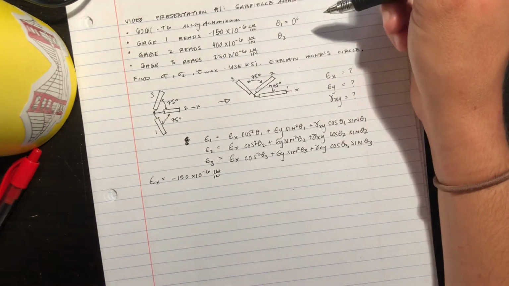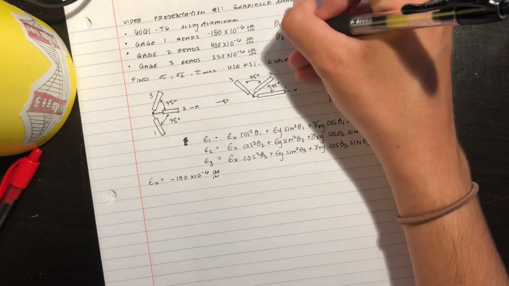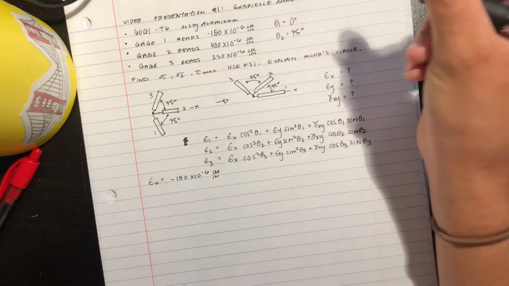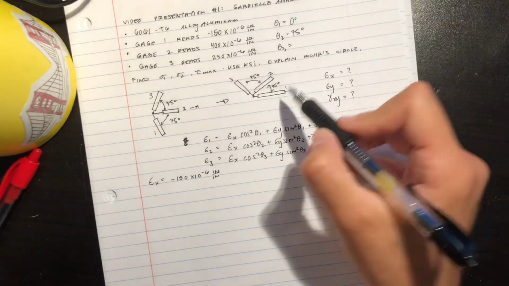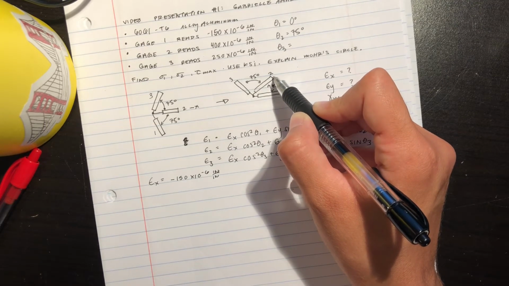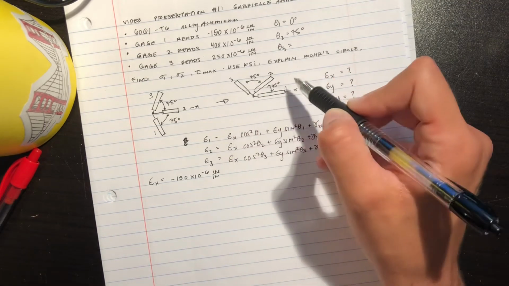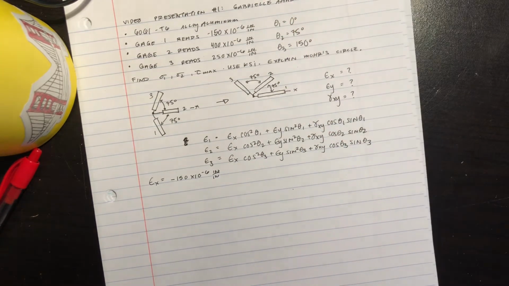For gauge 2, since it is 75 degrees from the x-axis, the angle is going to be 75 degrees. And for gauge 3, since it takes 75 to get to gauge 2, and from gauge 2 to 3 it takes another 75, we add these two angles, and so we get 150 degrees for gauge 3.